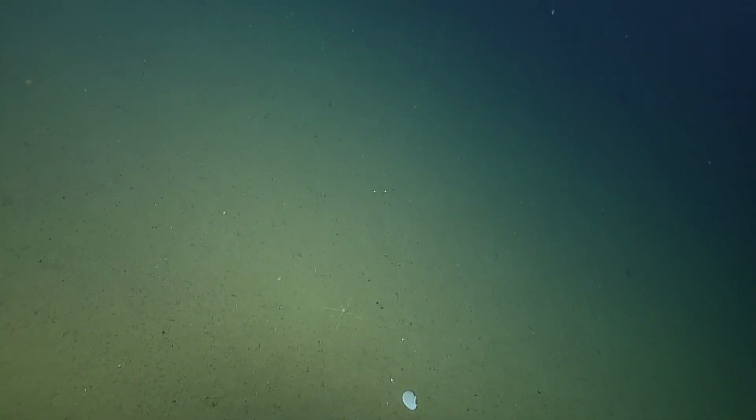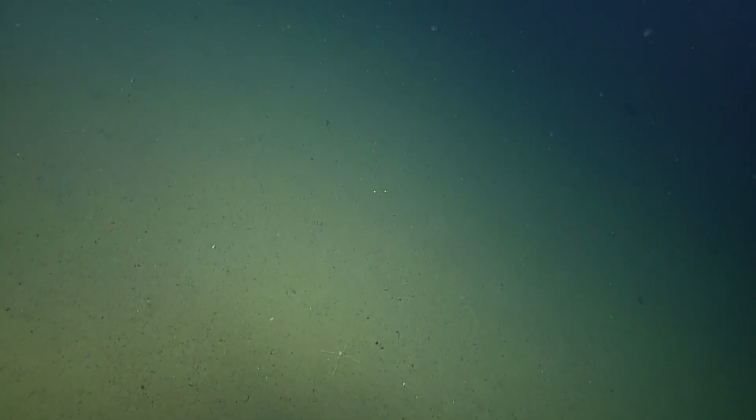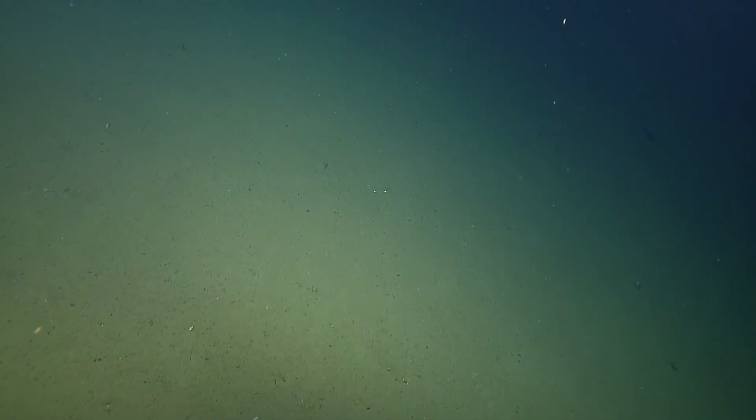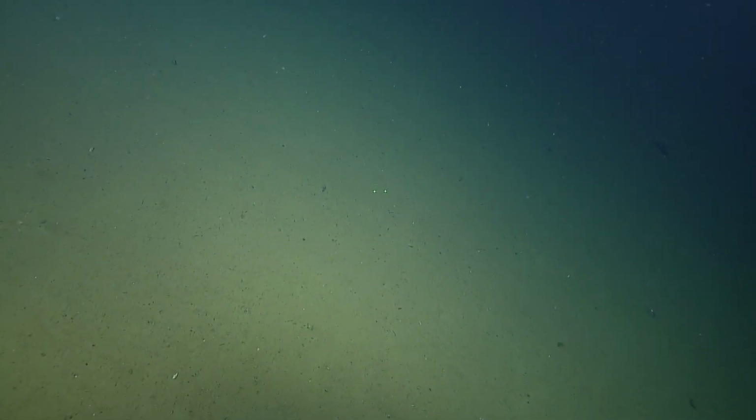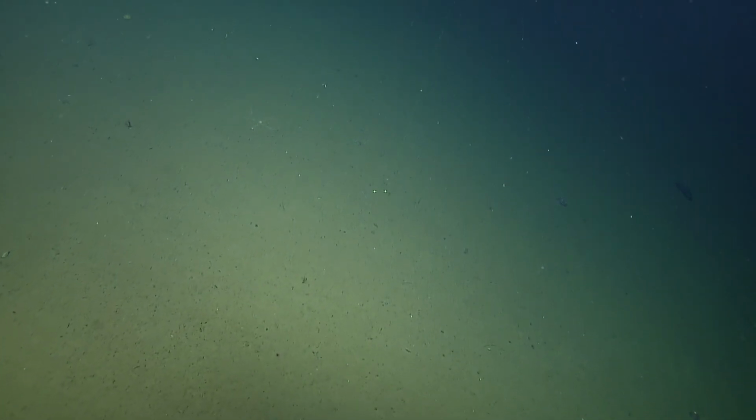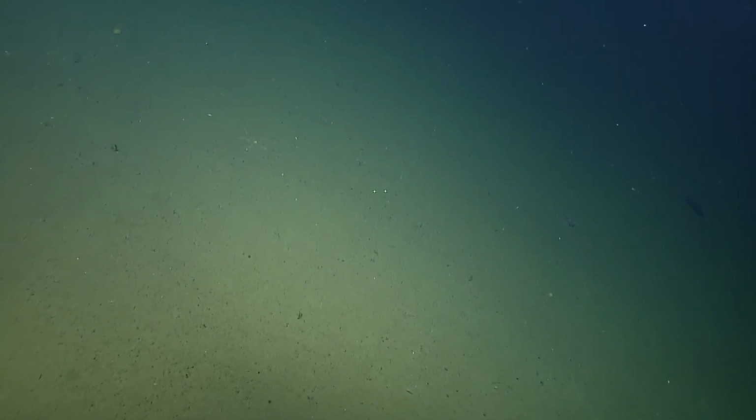How deep is that dive? I think it's in the 500-meter range. It's pretty shallow, closer to shore and much shallower. Yeah, Lisa's confirming 500 meters.